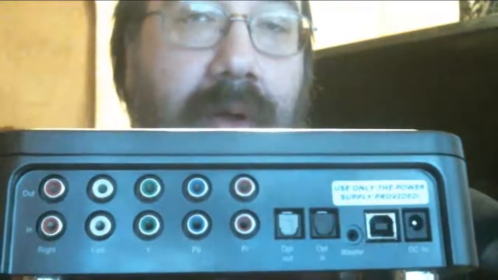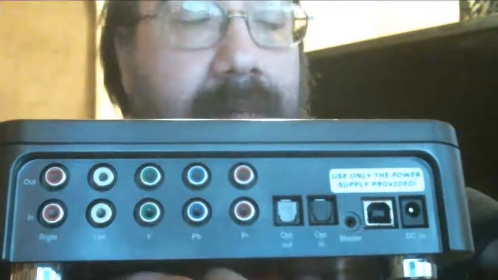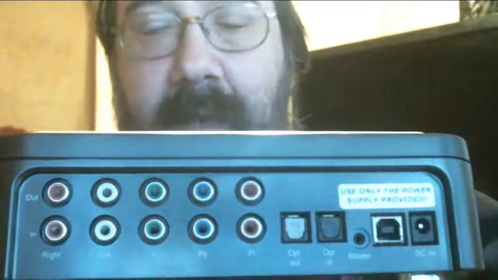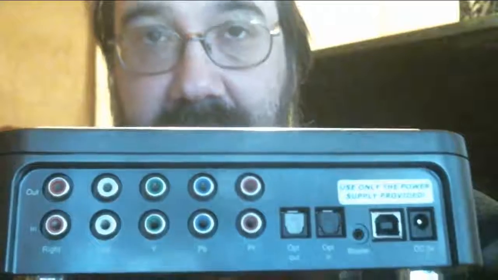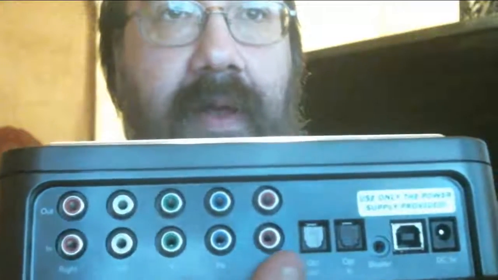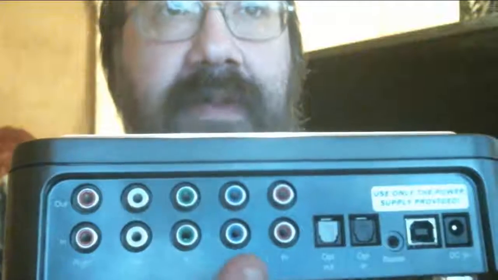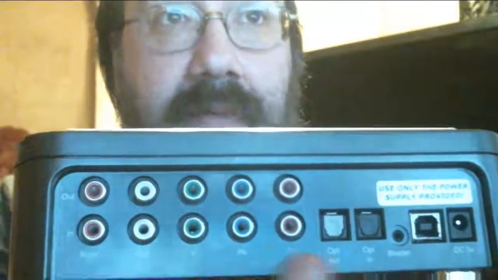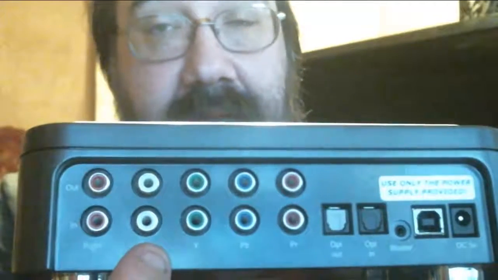Now I'm speaking for the 360. The PS3 cable, I've seen, looks very similar, so you can get the gist of it. If you look at the high definition cable, it will have a red, a blue, and a green connector. Those get plugged right into this. Now your audio does not get plugged into this.